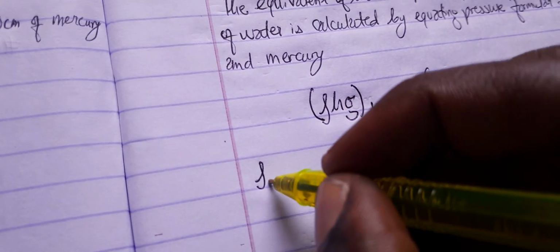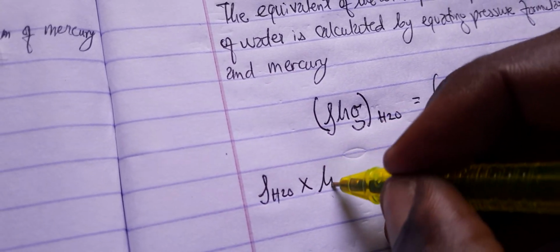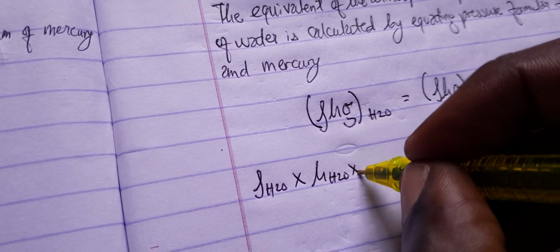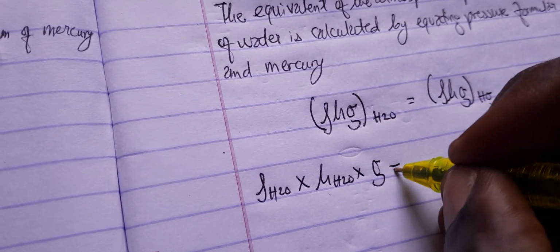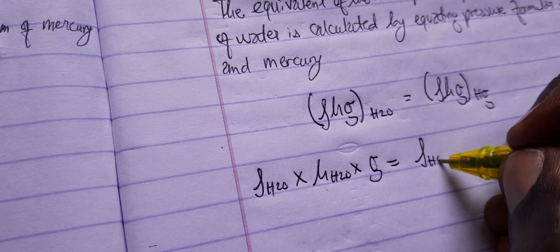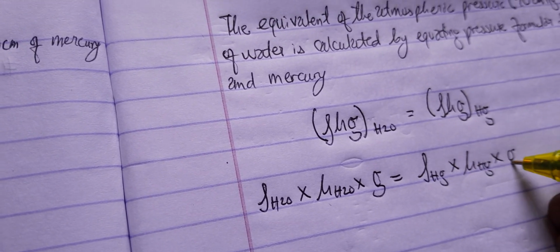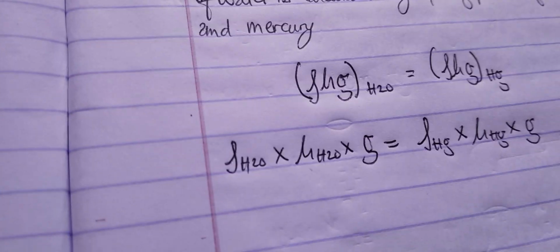So let's do this. Density of water times the height of water times gravity equal to the density of mercury times the height of mercury times gravity. Gravity is a constant, which is 10.